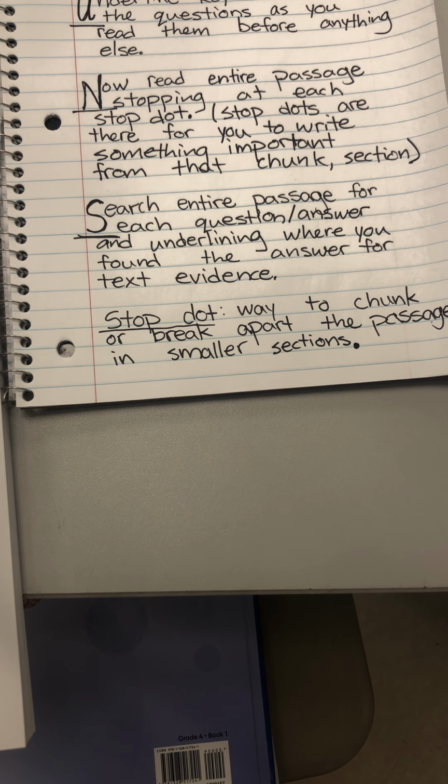It looks like a 1 through my little clear thing here. Maybe not. I just looked too fast.